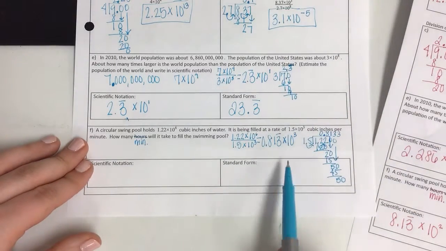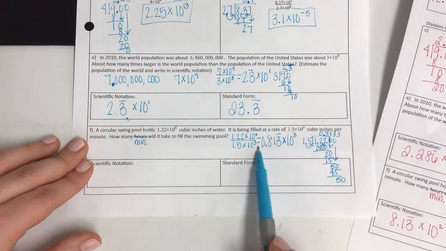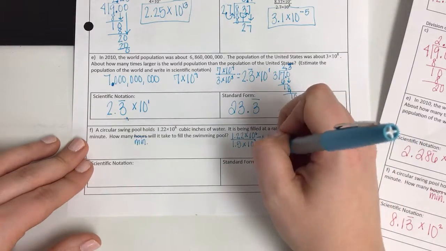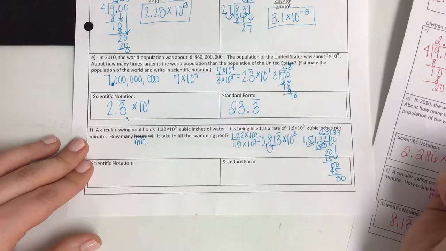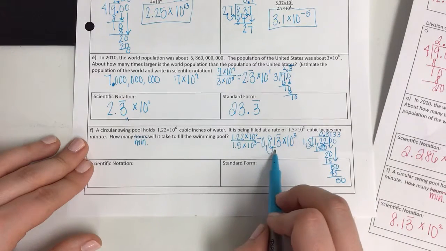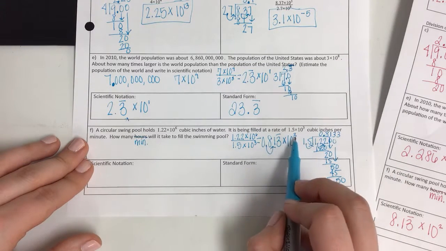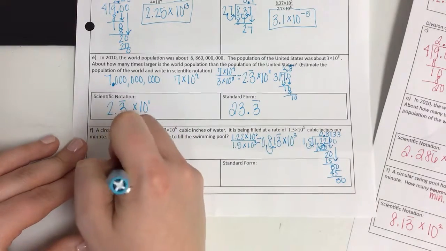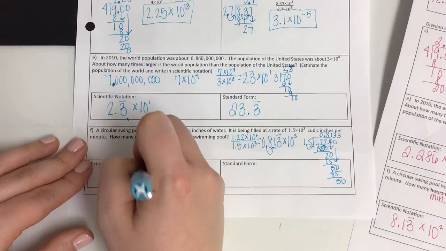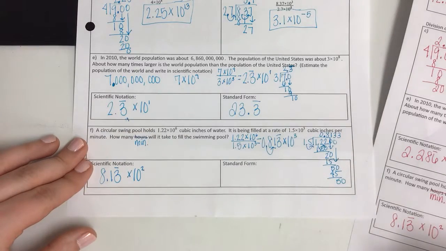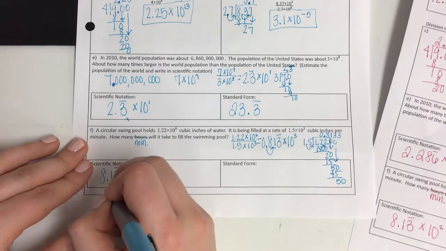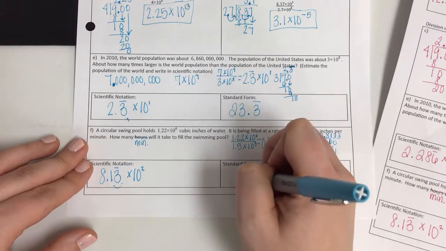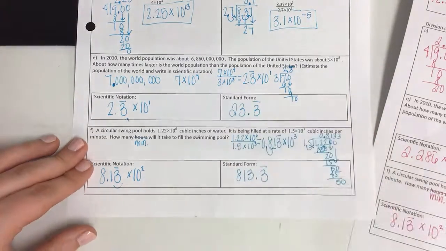Now this is actually not in scientific notation because this first number is not in between 1 and 10. For this number to be between 1 and 10, my decimal really needs to be behind my 8. When this number gets larger, my exponent gets smaller. So this is going to be 8.13 repeating times 10 squared. And in standard form, I would move my decimal 2 to the right. So it's going to give me 813.3 repeating minutes.